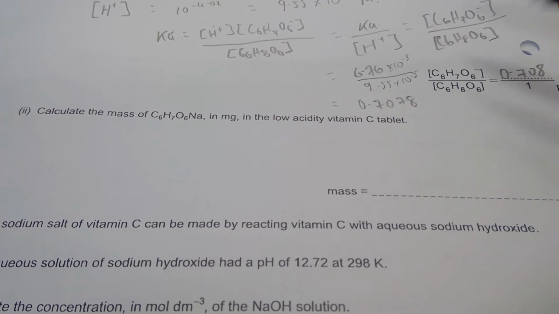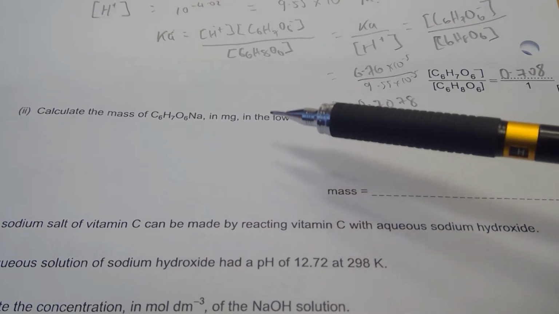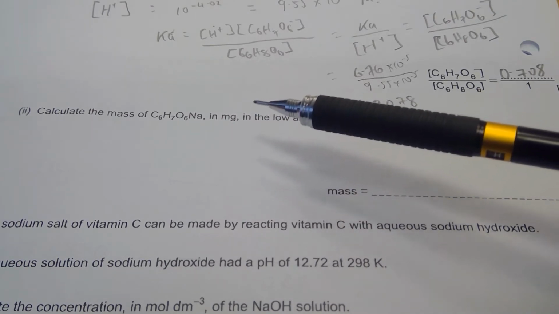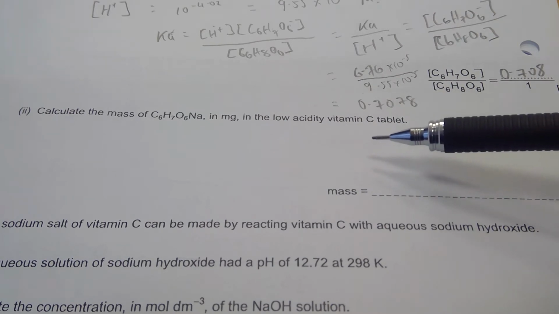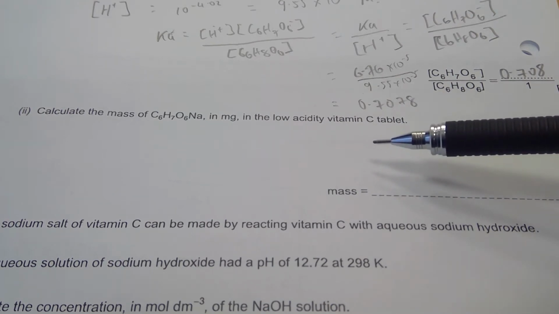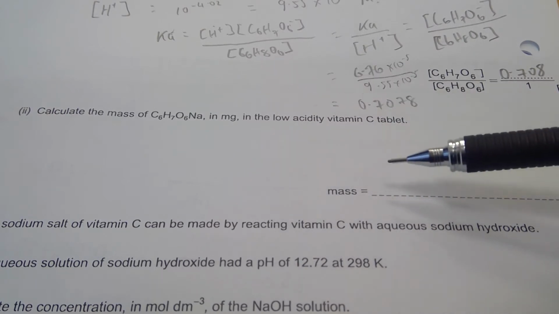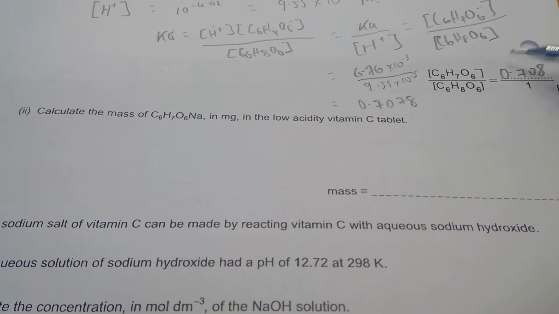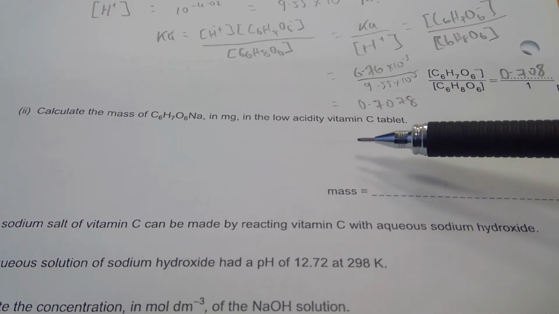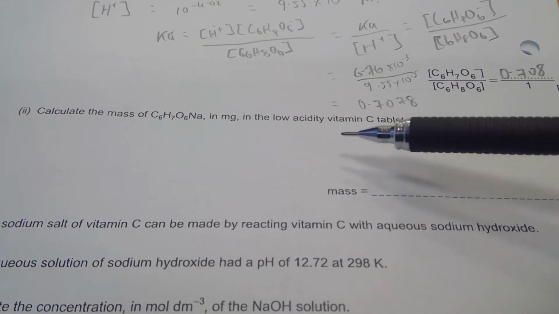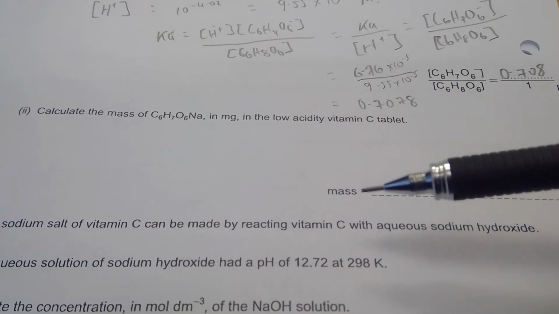So remember, you've got your relationship up here: for every 1 mole of C6H8O6, there are this many moles of the conjugate base. So we need to calculate the mass in milligrams in the low acidity tablet. If you go back to the beginning of the question, it tells you that a tablet contains a mixture of 300 milligrams of vitamin C and this sodium salt. So we're going to use this relationship to figure out the quantities of the salt in this mixture.